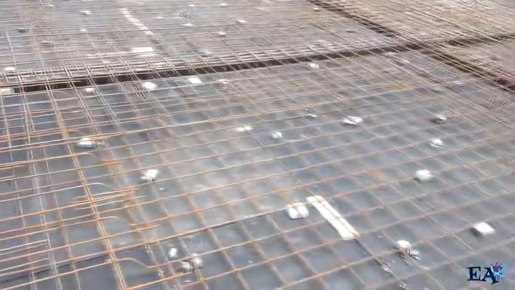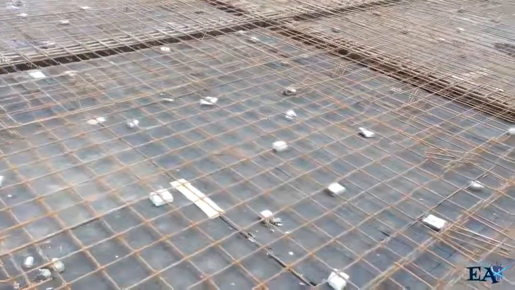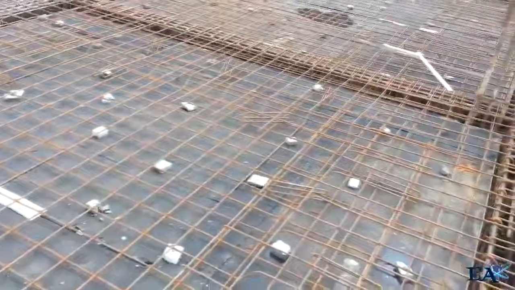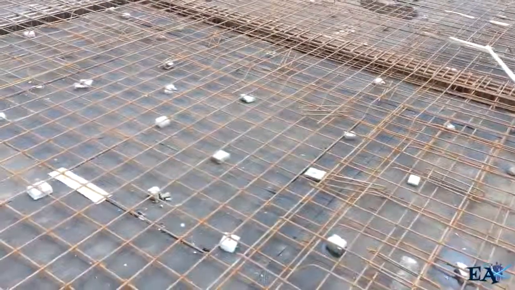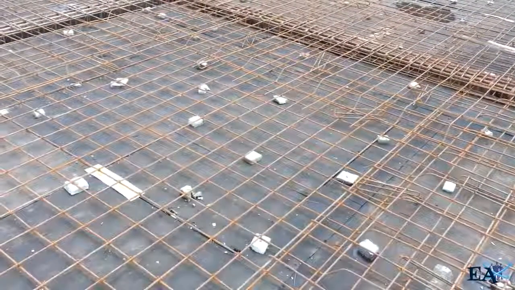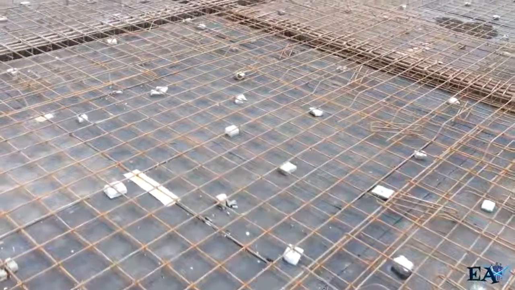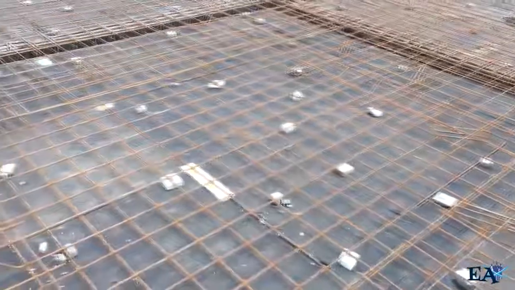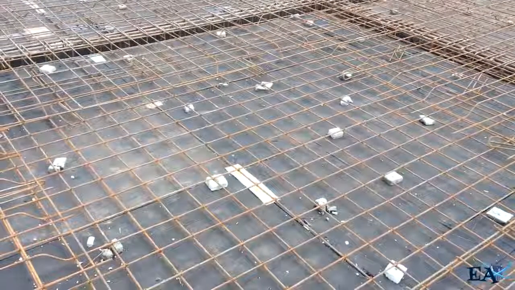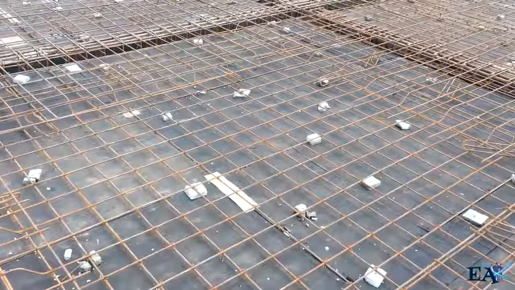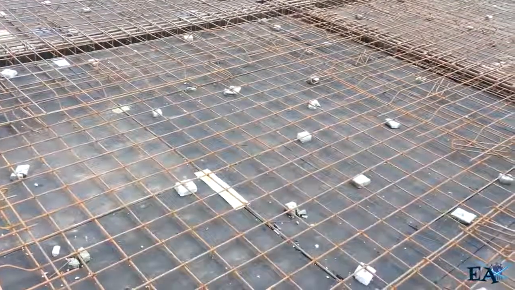So this is a full view of 2A slab reinforcement. You can see the bars are cranked and the alternate bars are cranked and straight. This is the best way that I can show you the reinforcement.